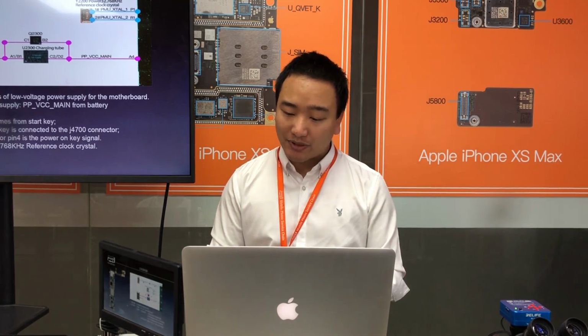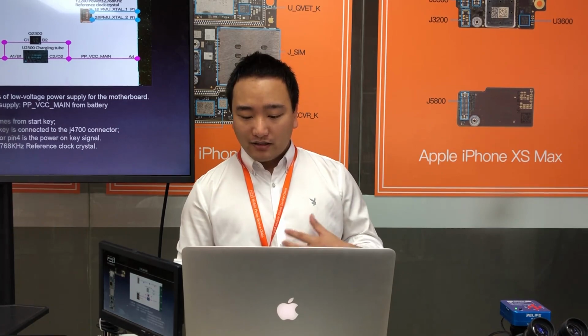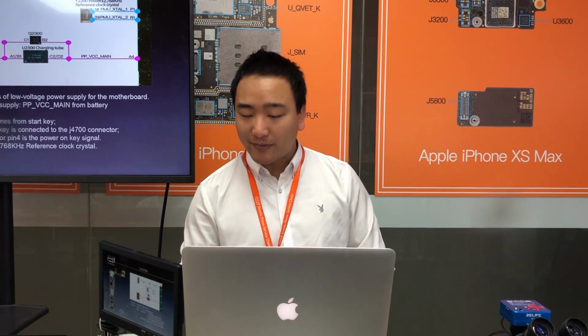The start signal, the input power signal, is from the power on key, the start key. When we press the power on key, this signal is sent to the PMU, and it will know that at this time it needs to work. And the clock signal is from the Y2200, the clock crystal. This crystal will move, and the PMU will calculate how many times it has moved, know when 1 second is, and use it as a timetable to let the PMU work normally.